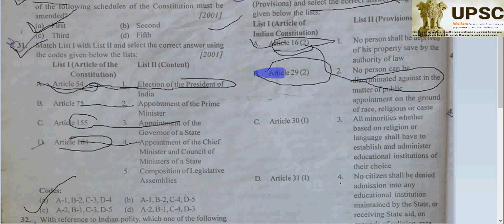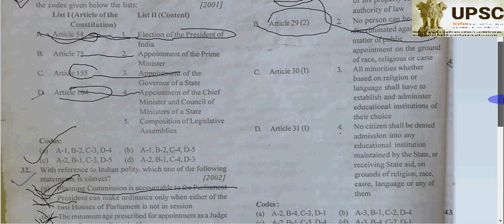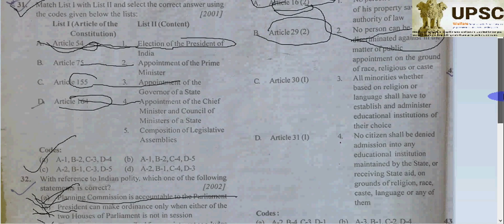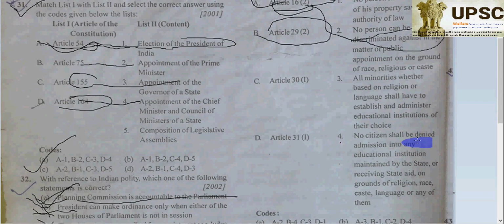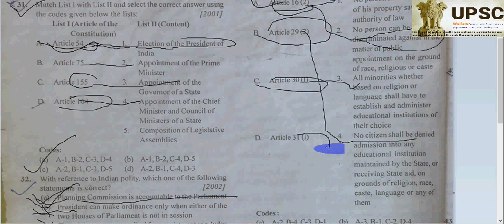Yes, Article 29 clause 2 is related to education: no citizen shall be denied admission into any educational institution. And Article 30 says that all minorities, whether based on religion or language, shall have the right to establish and administer educational institutions of their choice.